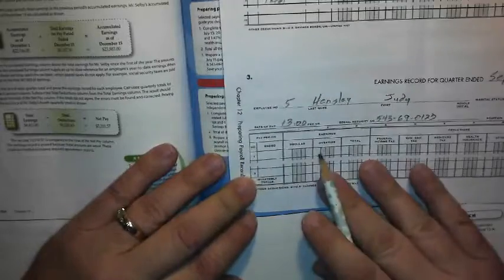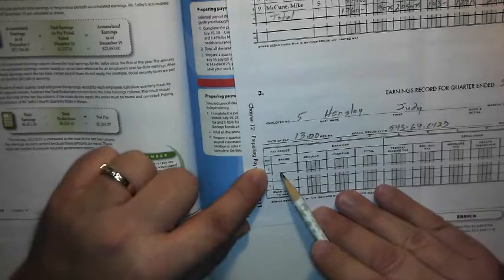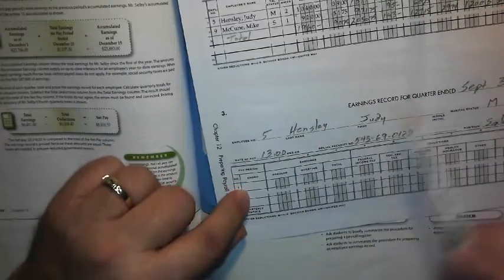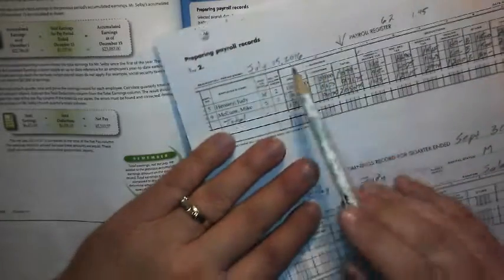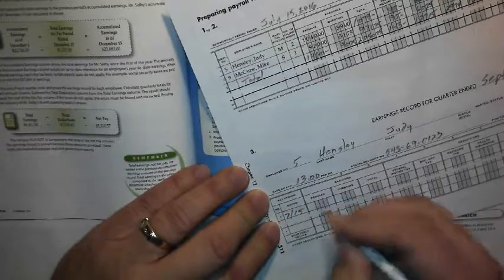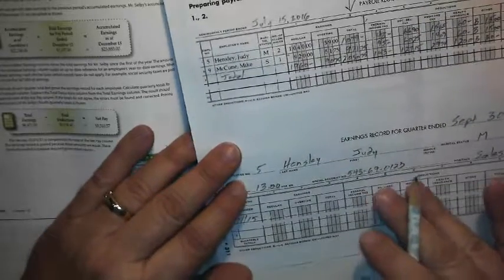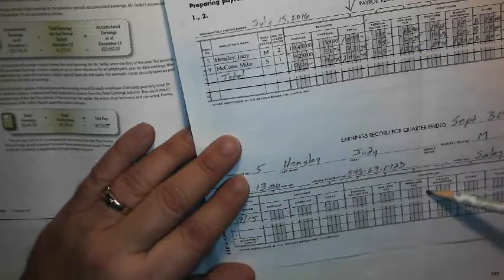Okay. Now we've got our pay information down here. So the pay period ended was July 15th. So this number comes from the top up here, July 15th. So we can put 7/15, and then it's pretty much just bringing down the same information up here to here.